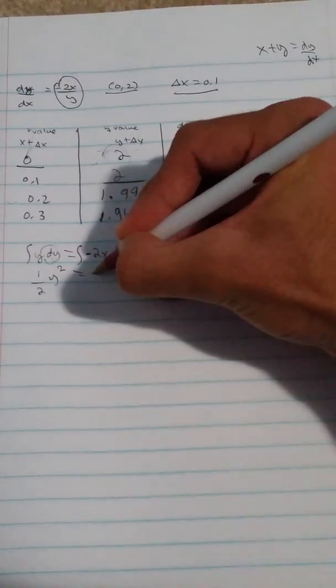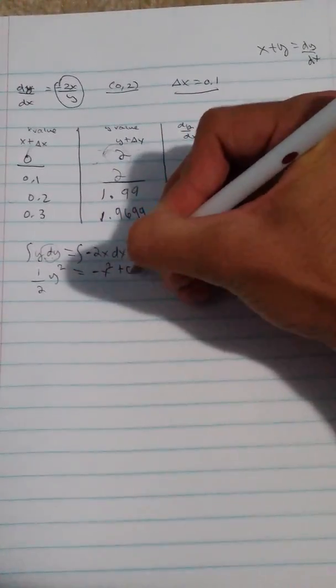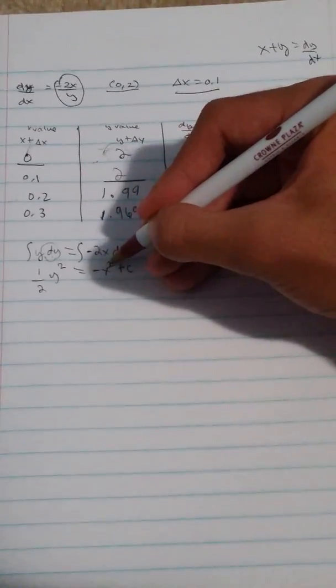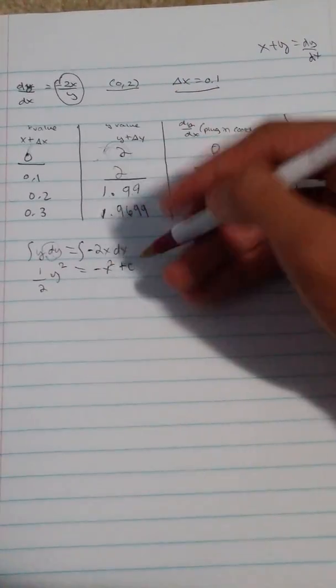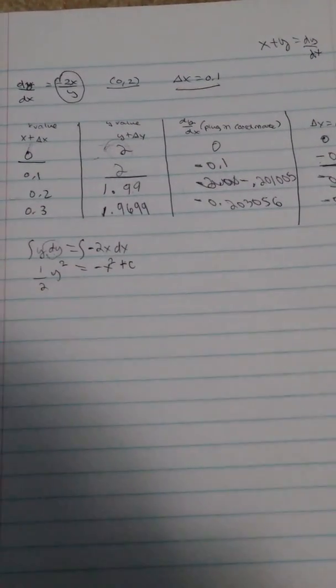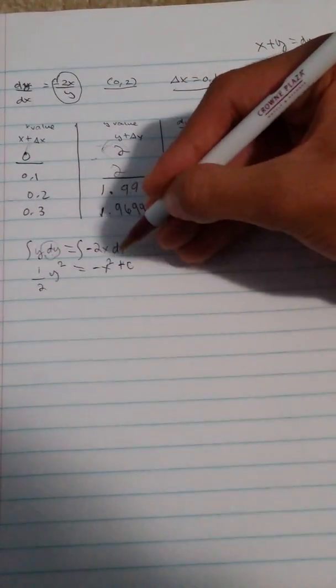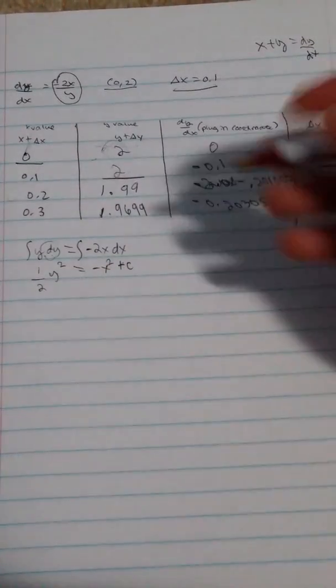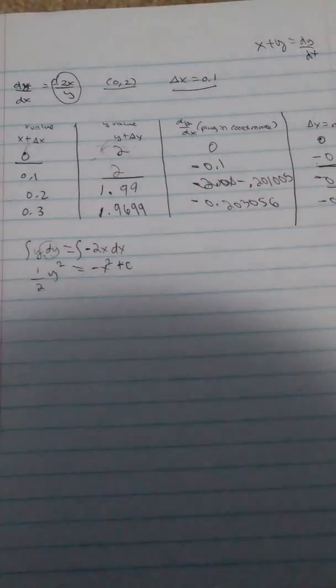For this, I'll get negative x squared plus c. So basically negative x squared, the derivative is negative 2x. C is basically some other point to find your original equation, because the derivative of this number would be 0, so it will still fit in with this. So you're basically just trying to find c.